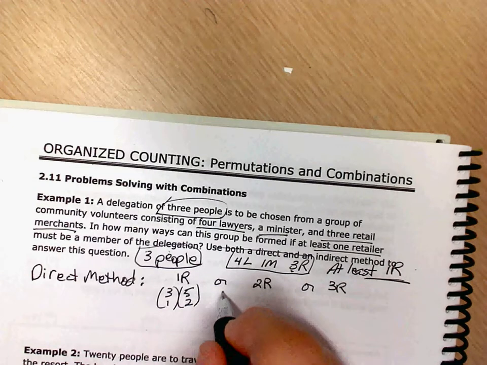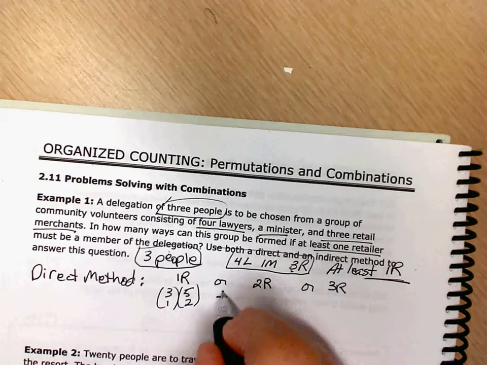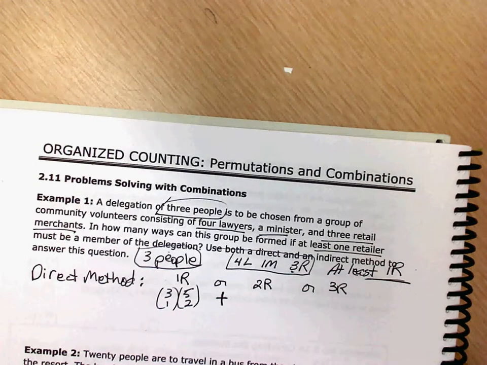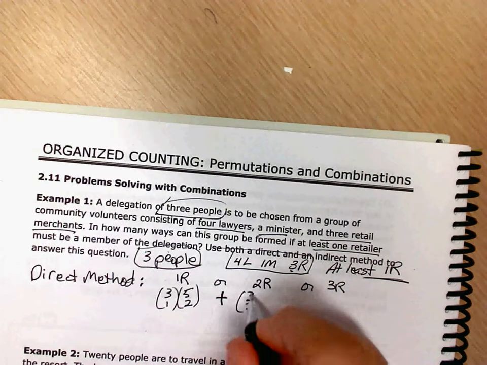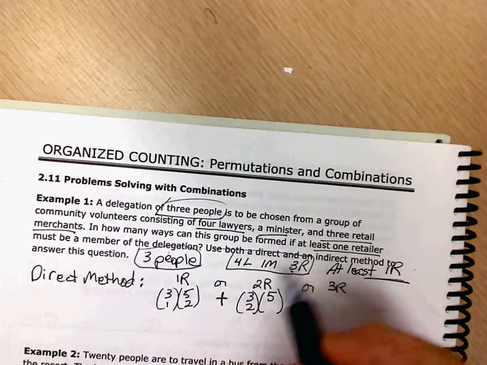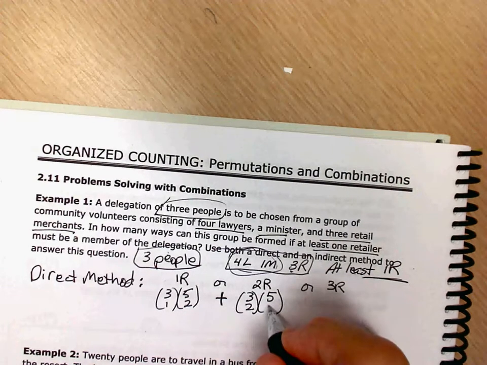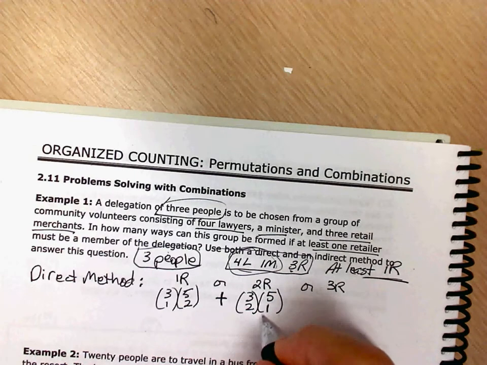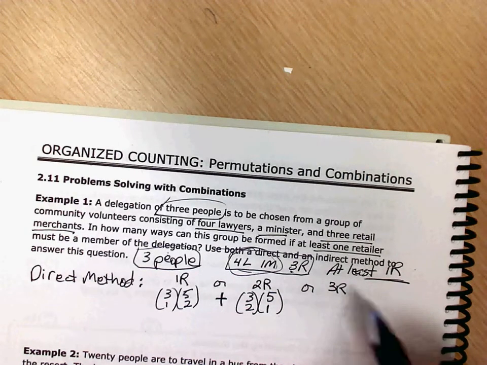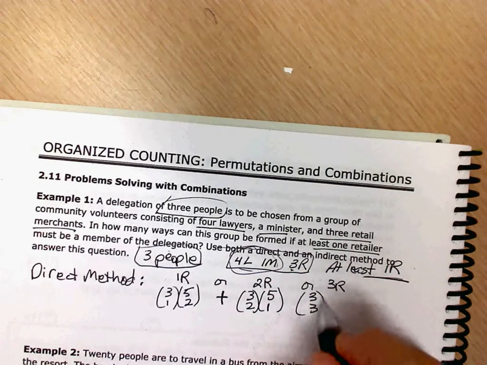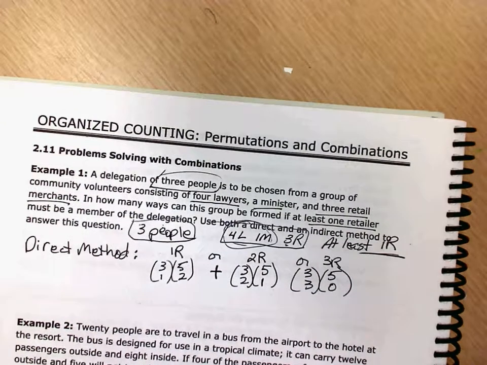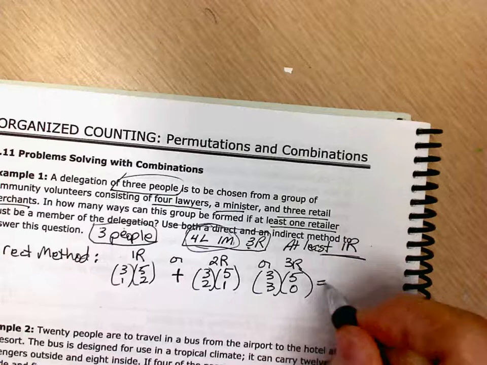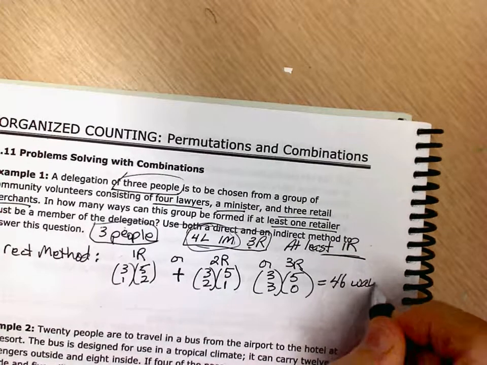Or, so you remember, or is the rule of sum that we taught at the beginning of this unit. Out of the 3 retailers, we can choose 2 retailers, and out of the 5 non-retailers, we need to choose 1 more for a total of 3. Or we can have 3 retailers, so we do 3 choose 3, and out of the non-retailers, we choose 0. And if you were to work that out, you would get 46 ways to choose this committee.